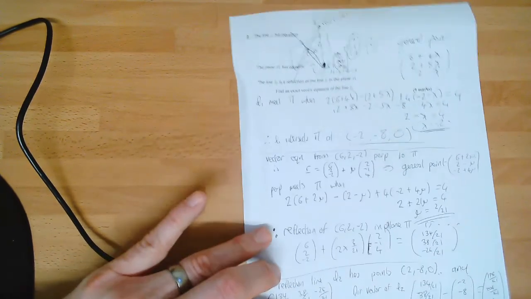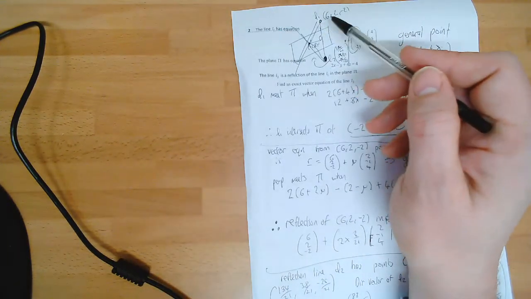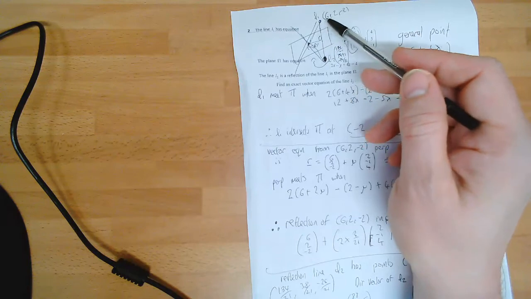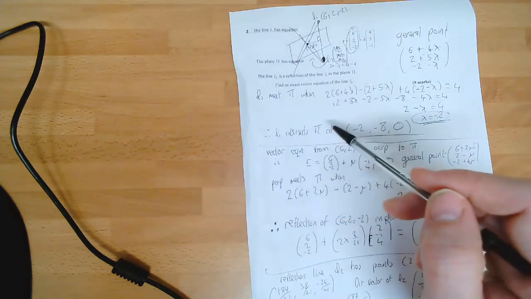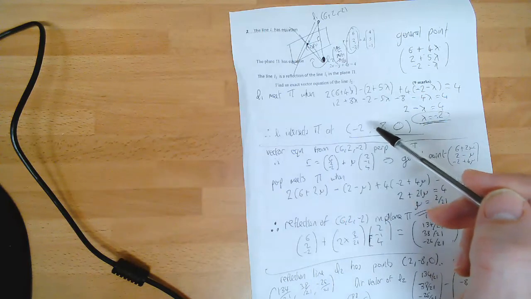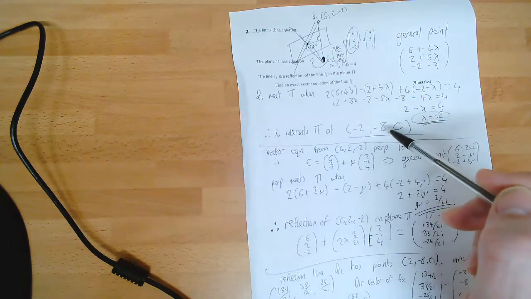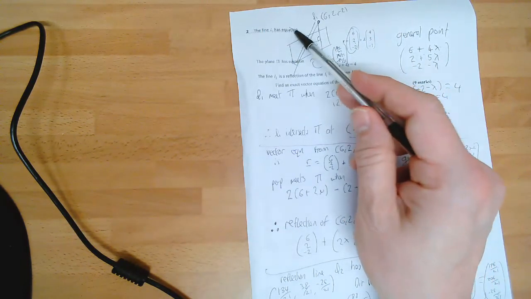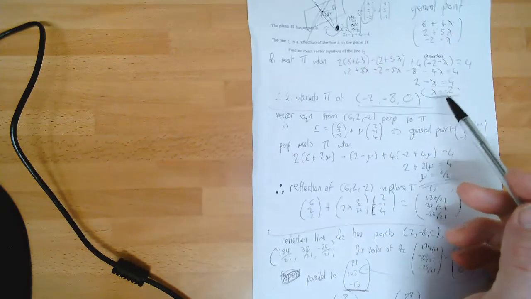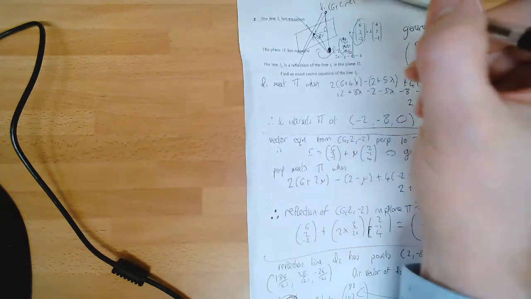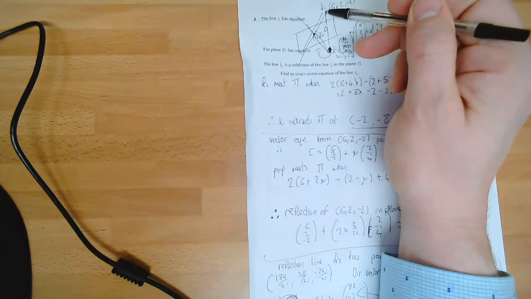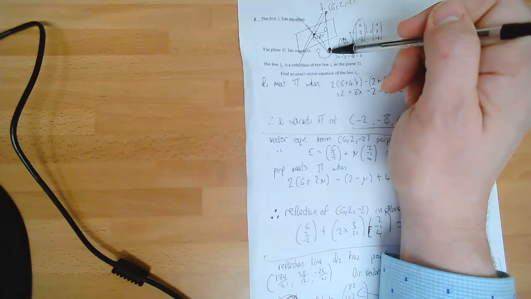So in short, what you do is you've got your plane, you've got L1, you find where L1 intersects the plane. You know your reflection intersects the plane at the same point. You then, from this jumping on point given by the equation, drop a perpendicular to the plane, and find the reflection of that jumping on point.